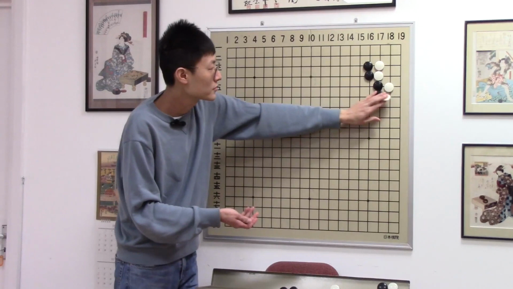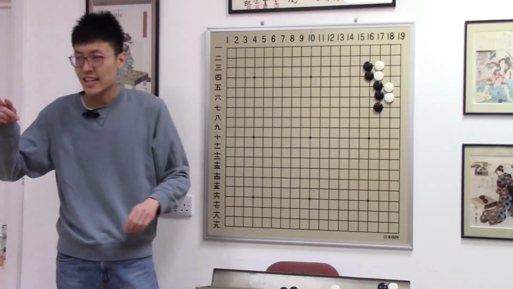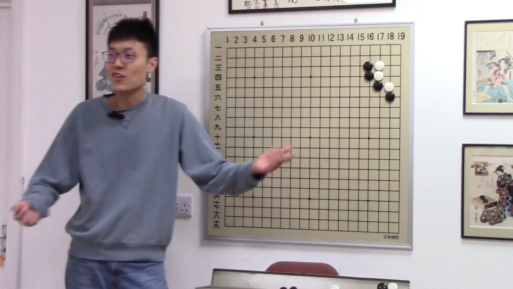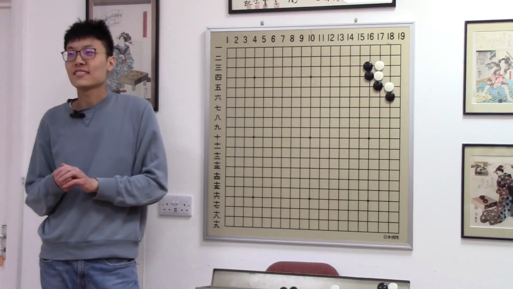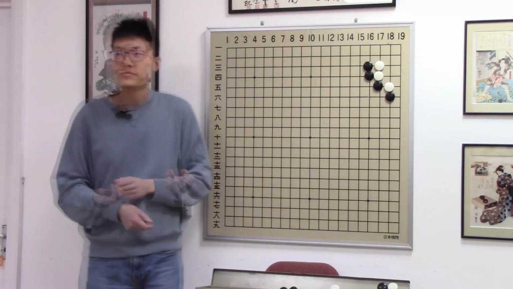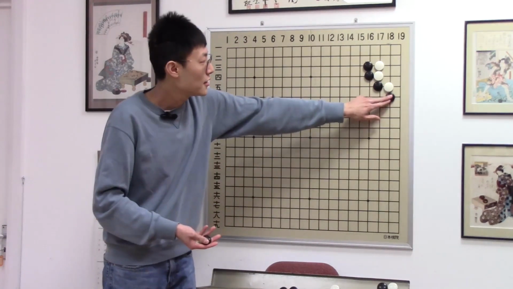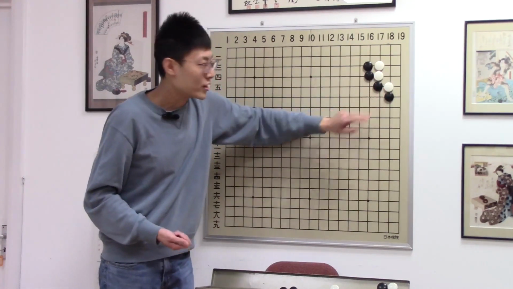Black can play the double hane, right? Yes, in the corner. That's the exception I was speaking about. Okay, so what's the logic behind the double hane? Anyone can take the corner back.